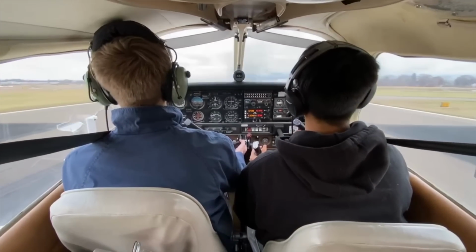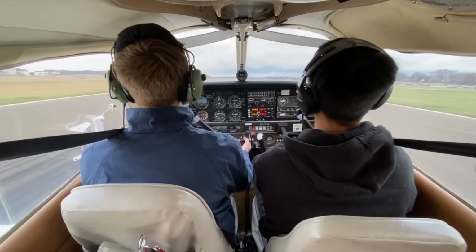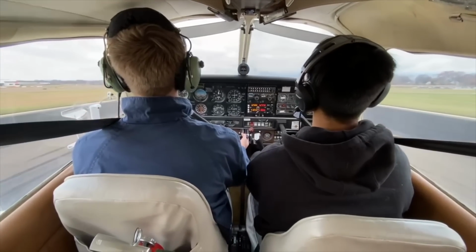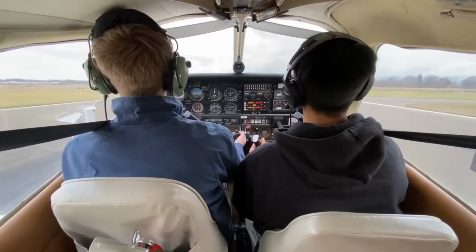You want to continue to pull back more and more on the yoke even after the airplane touches down. And it looks to me like you just kind of let go right as the airplane was about to touch down. And this is really what caused that landing to be a little bit firm.